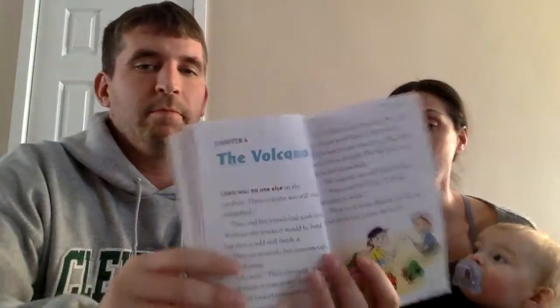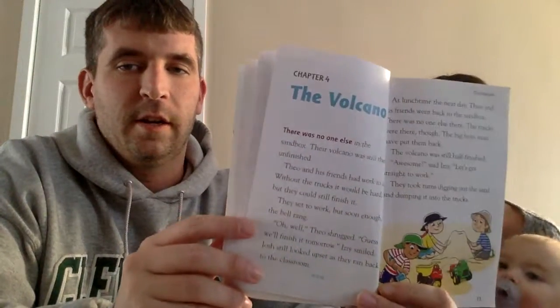In the illustration on page 13, I see Theo, Josh, and Izzy playing at the sandbox again, and they all look happy. Okay. And what do you know? I know that since I also see that the trucks are back, the big boys must have returned the trucks so that they could finish their volcano. There's just a little idea of what's going on.